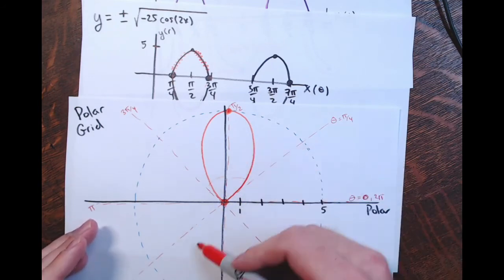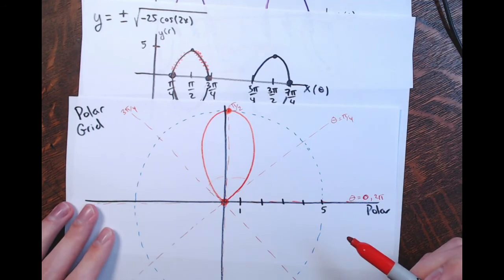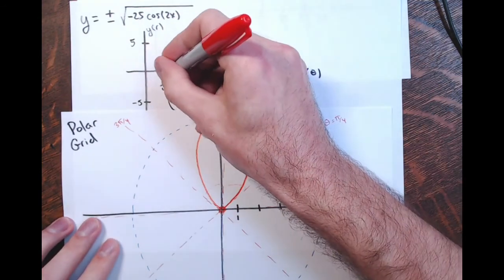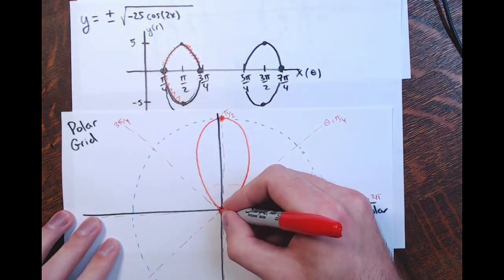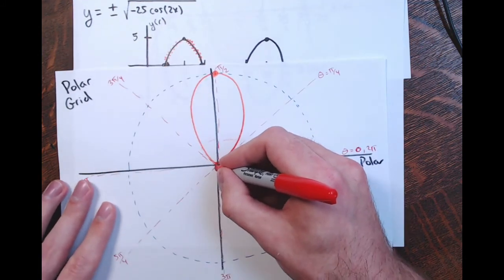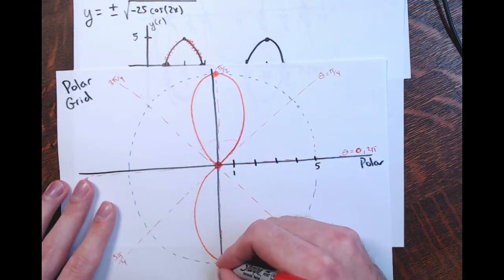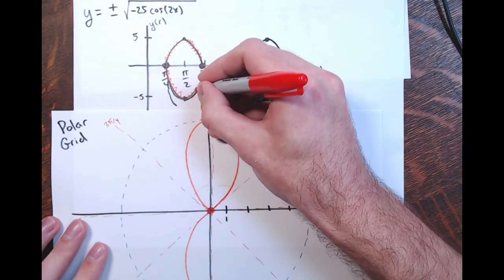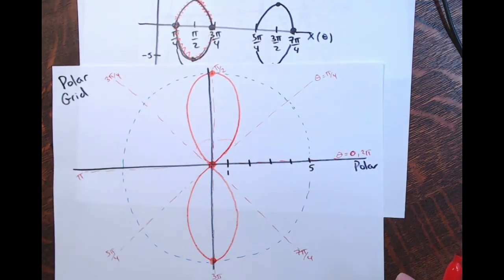When values of r are opposites, you're on the opposite side of the circle, in the opposing quadrant. So if I graphed this part, it'd be going from r equals 0 to r equals negative 5, so I'd be down here and have to end up here. And then this part of the graph would correspond to going back. And there's your figure 8.